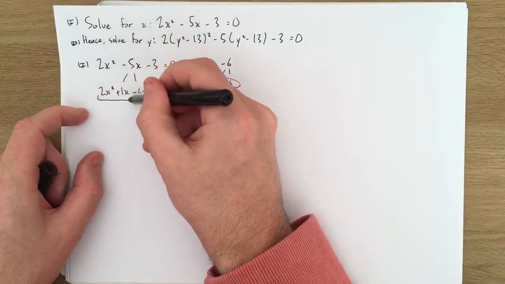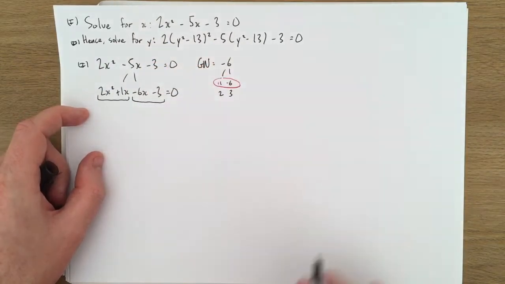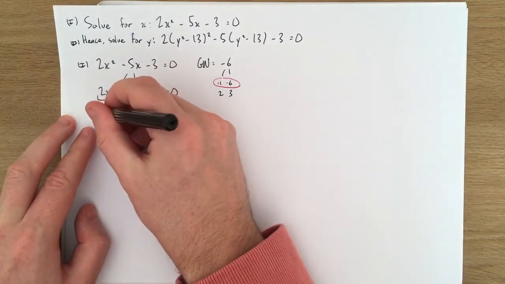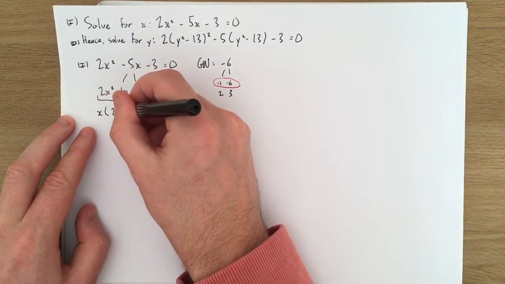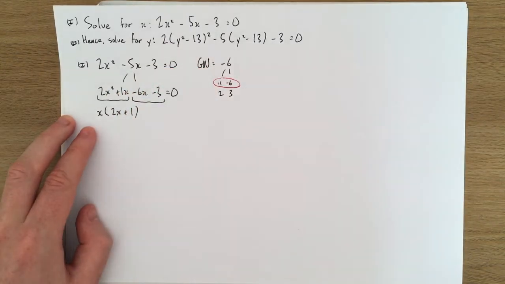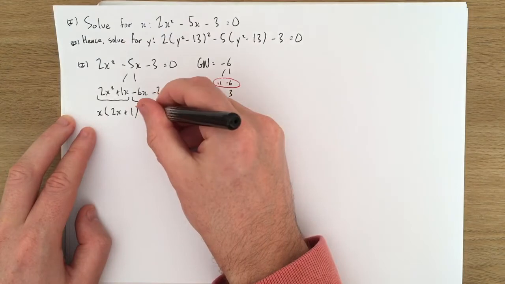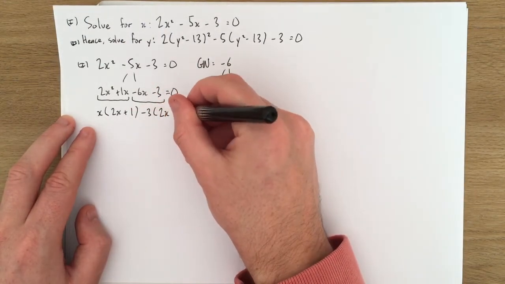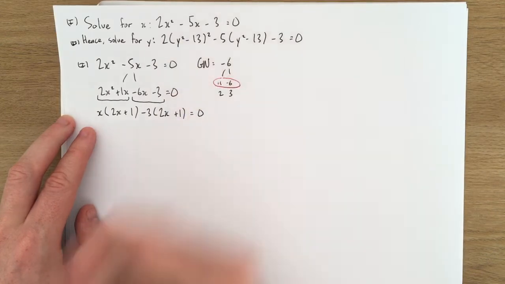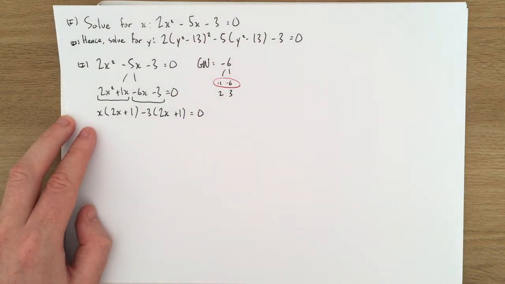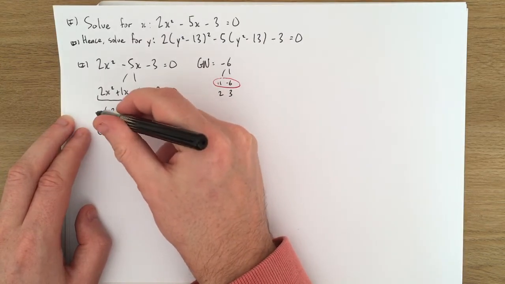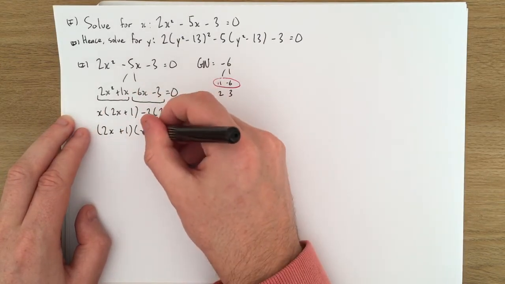So my 2 groups of 2 in my quadratic: 2x squared plus 1x, factorize x out. And you're left with 2x plus 1 inside the bracket. Minus 6x minus 3, factorize minus 3 out, because you want positive numbers inside the bracket here. So 2x plus 1 equals 0. Both brackets have 2x plus 1, so factorize that out. You're left with x minus 3.